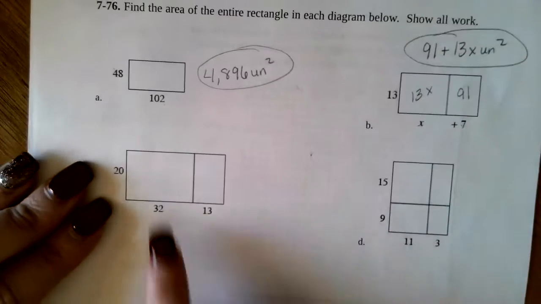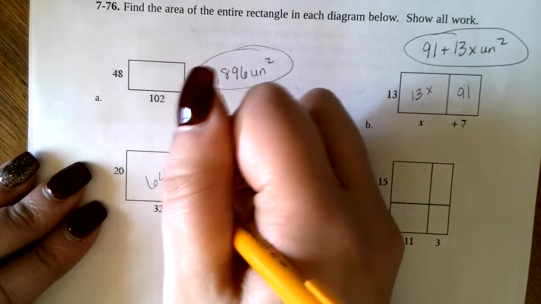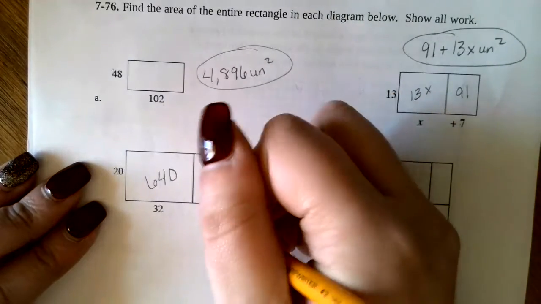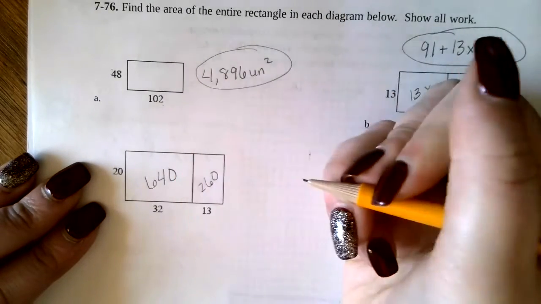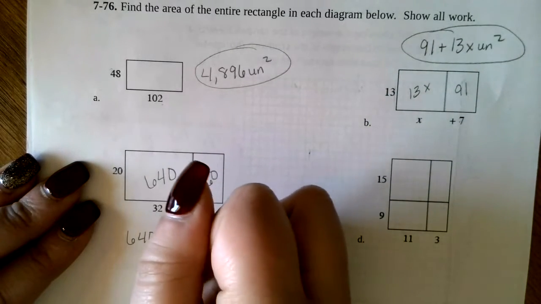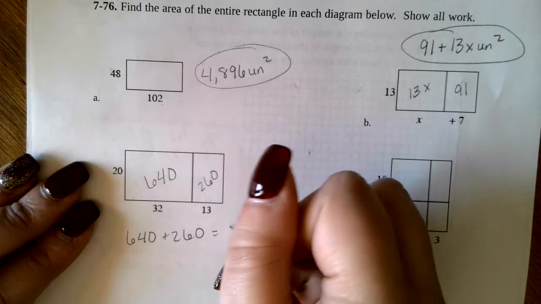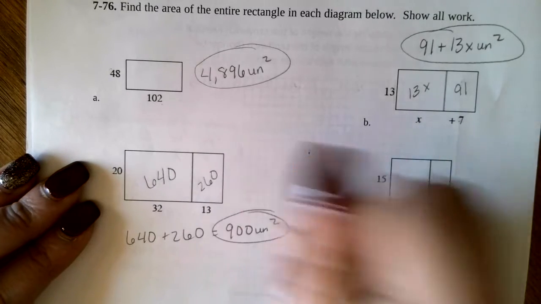Okay, next one. 32 times 20, plugging that in on our calculator, is 640. And then 13 times 20 is 260. We can then go ahead and add these together. So 640 plus 260 equals 900 units squared.